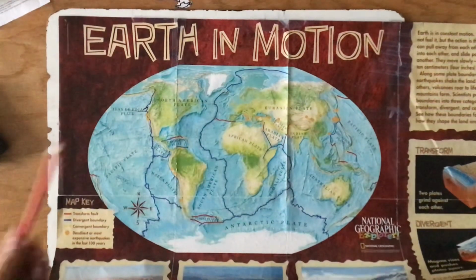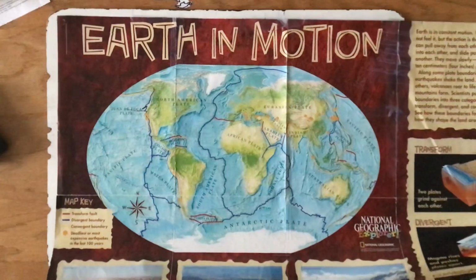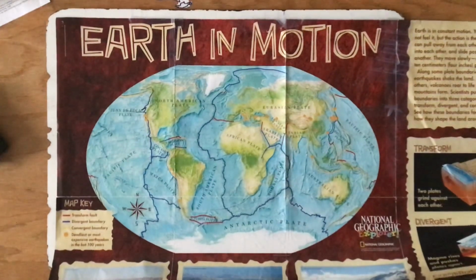Make sure you label your plates, and for extra credit, you could also label some major cities and oceans and things like that too. Have fun.